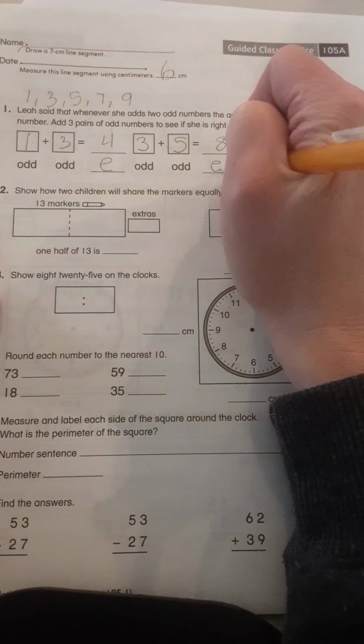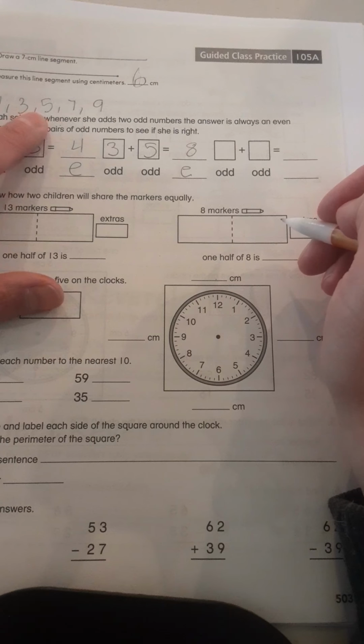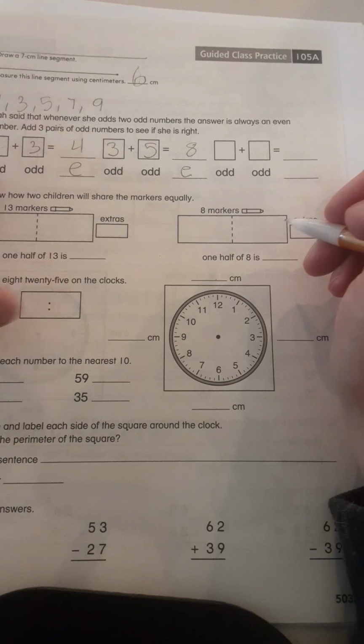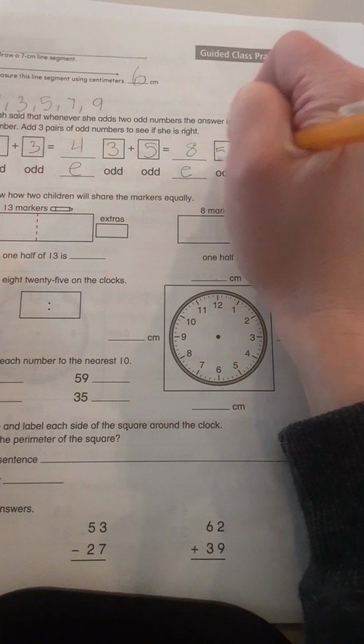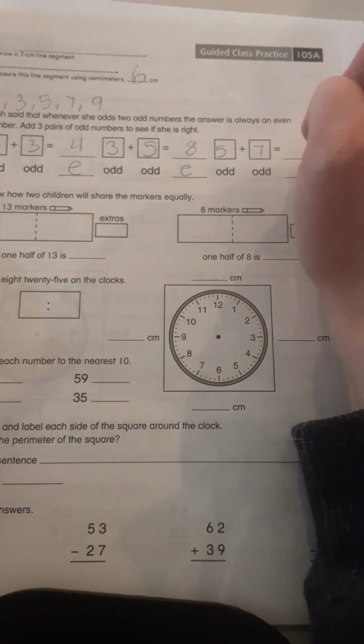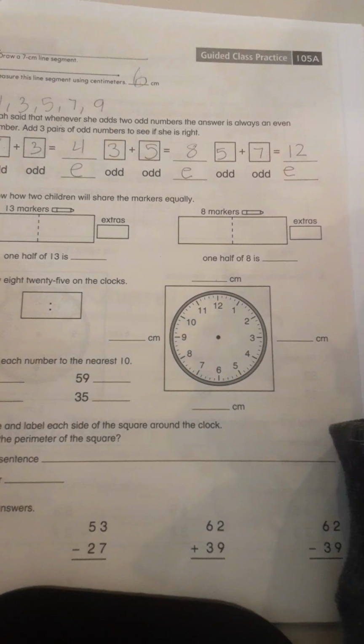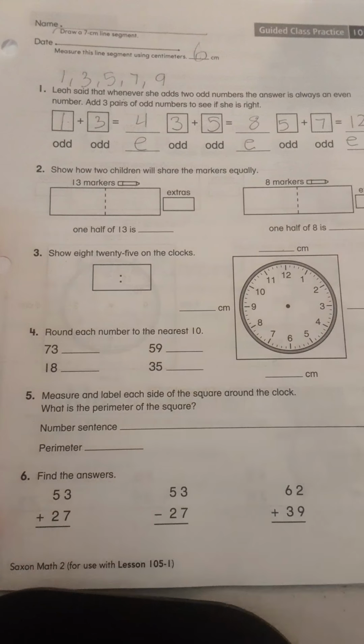And we have another even number. All right, my last one I'm going to pick is 5 plus 7. 5 plus 7 is 12. And once again, that is an E for even. So you can go ahead and experiment with that on your own.